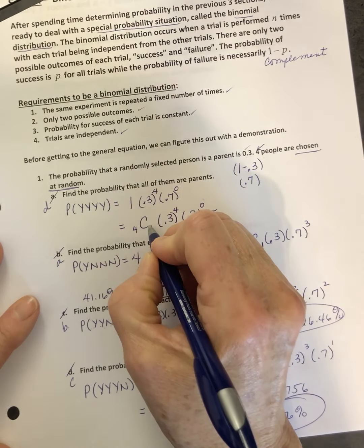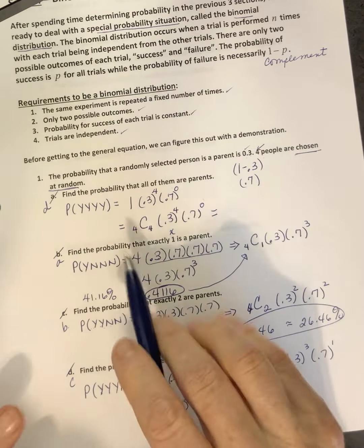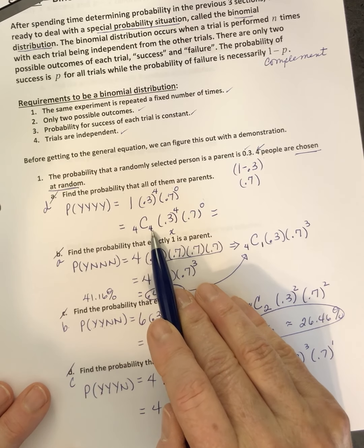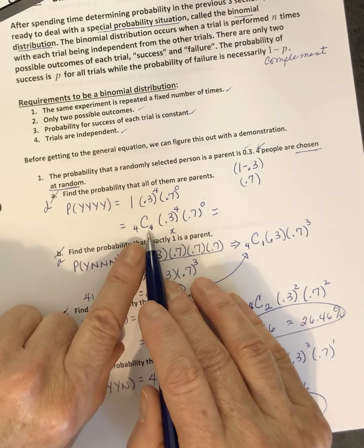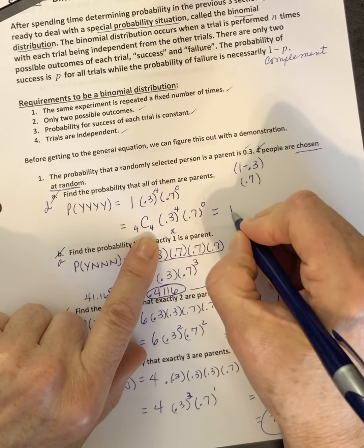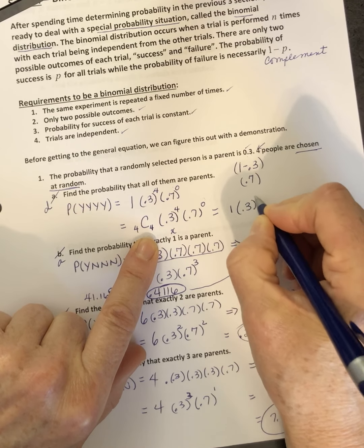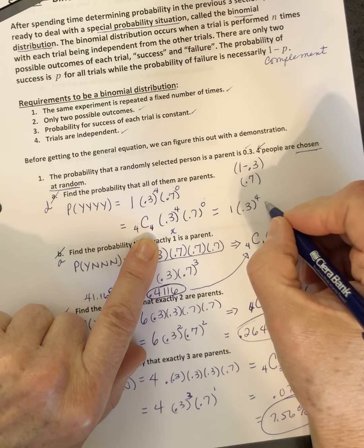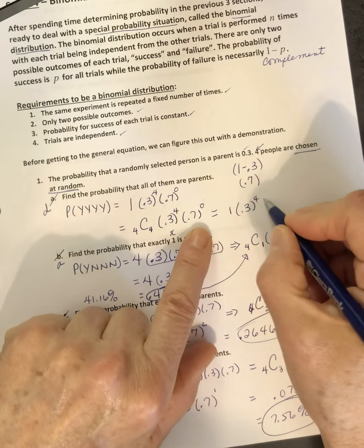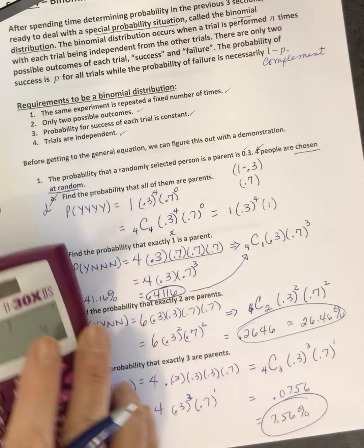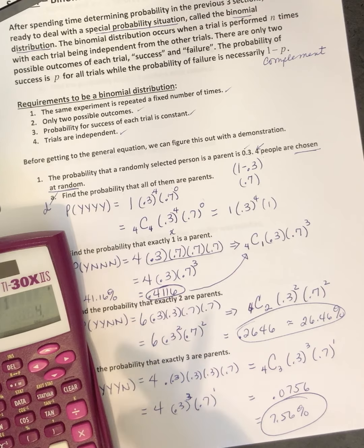I messed up. This is 4. This is 4 in the sample, 4 are parents. Okay, so when that works, sorry about that, we've got... okay, and then of course that thing multiplies to 1 as well. Can you enter that whole thing in your calculator?